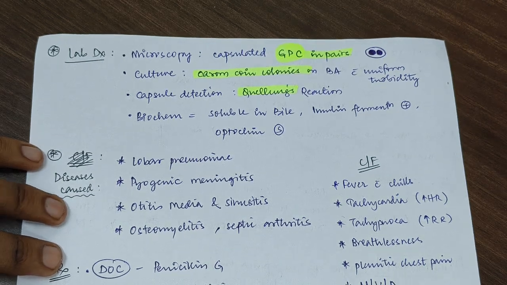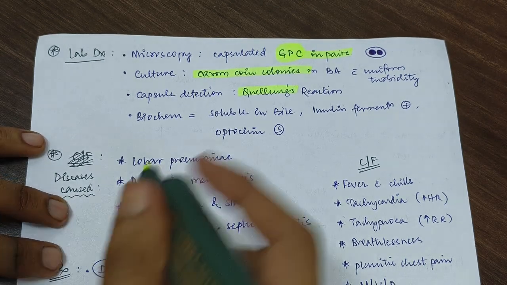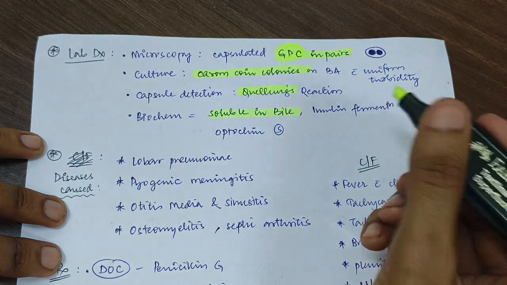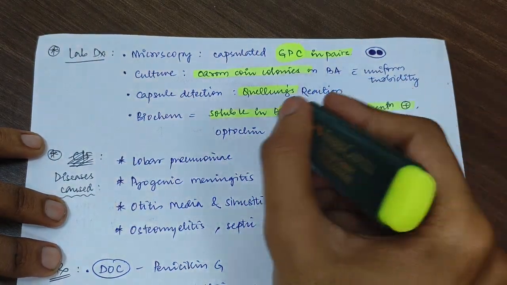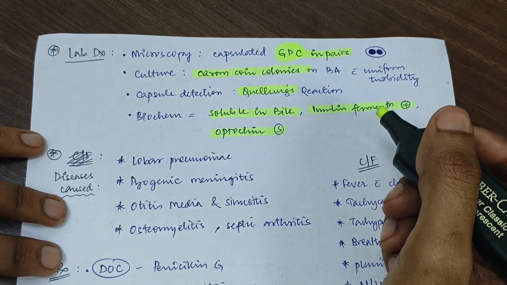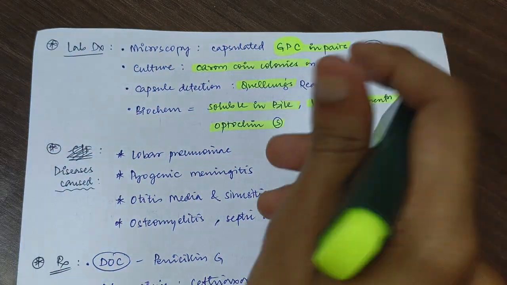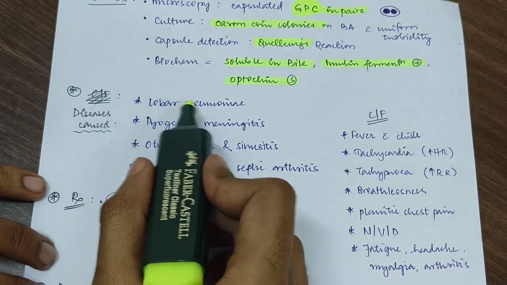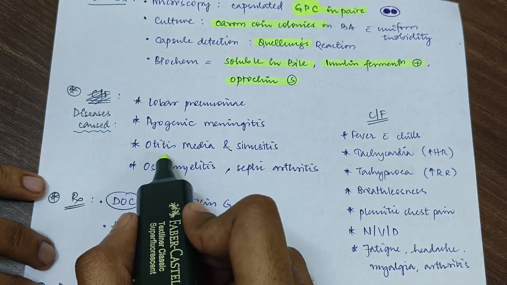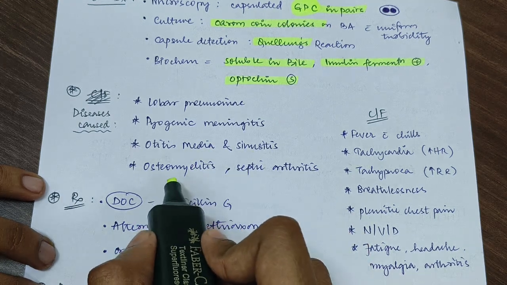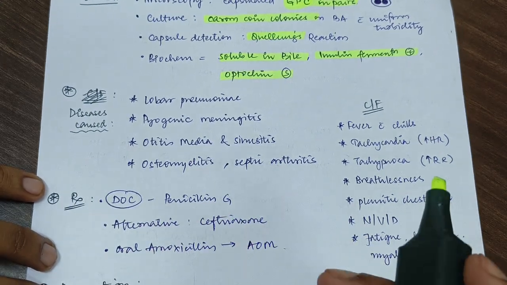Then biochemical test is very specific: it is soluble in bile, it is an inulin fermenter, and it is optochin sensitive. Diseases caused are lobar pneumonia, pyogenic meningitis, otitis media, sinusitis, osteomyelitis, and septic arthritis.